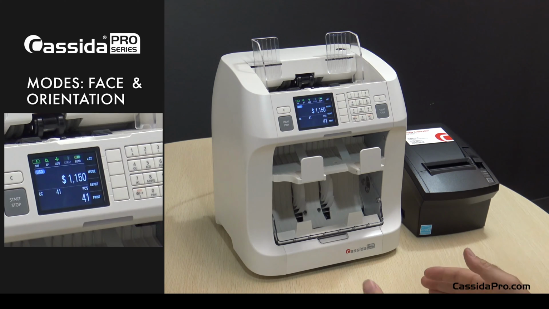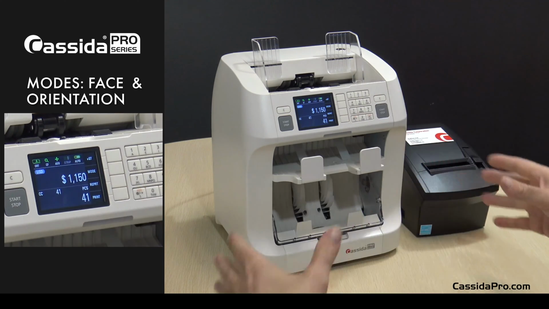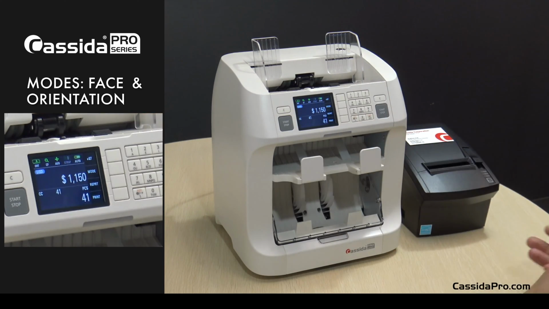So if you're going to perform that step, one could perform this step before sorting their currency, or they could do it after. If you would sort it first, you would need to do this per denomination.